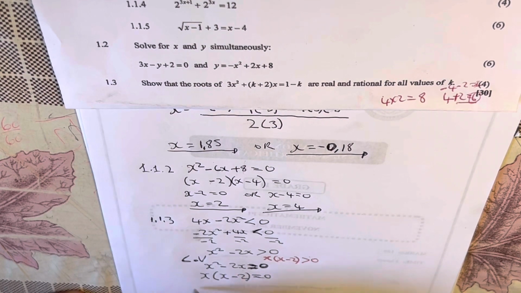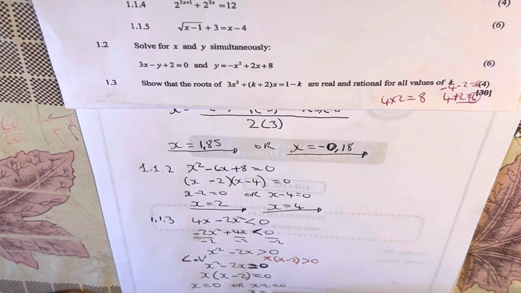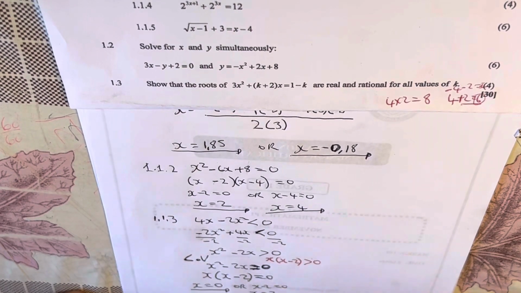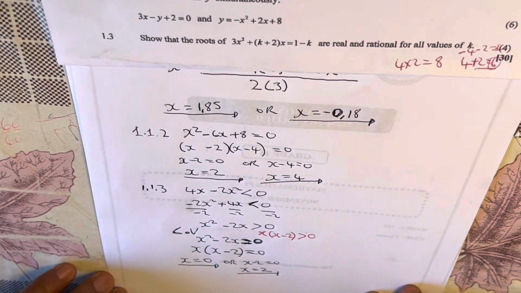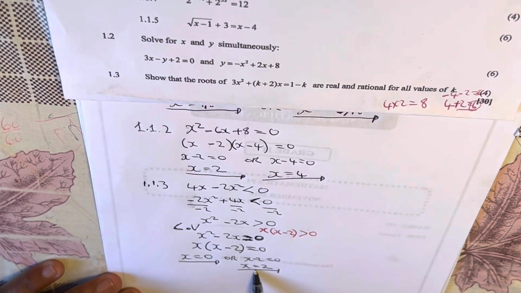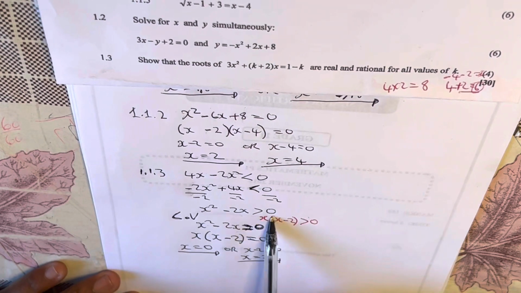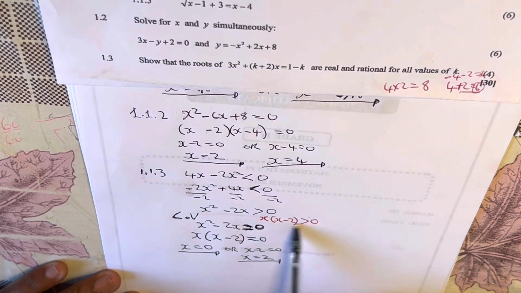So mona e tlo ba x is equal to 0 or x minus 2 is equal to 0. So x it will, ka transpose, ina re tlisa ka mo e tlo ba 2. E tlo ba 0 le 2.